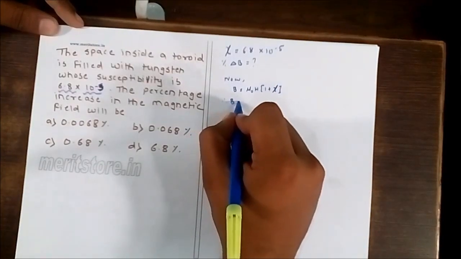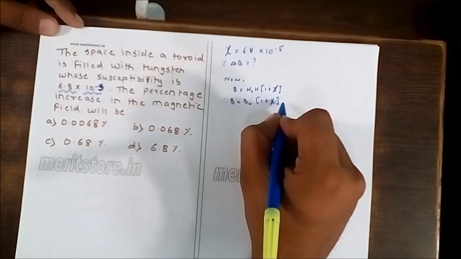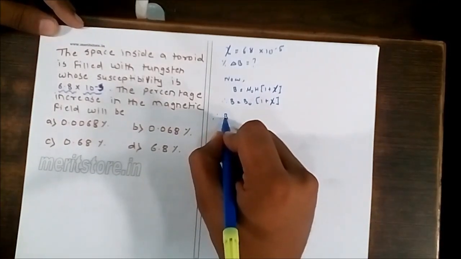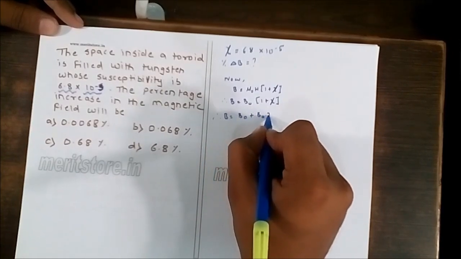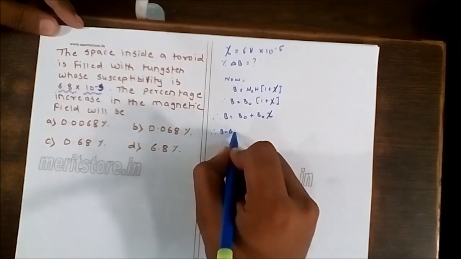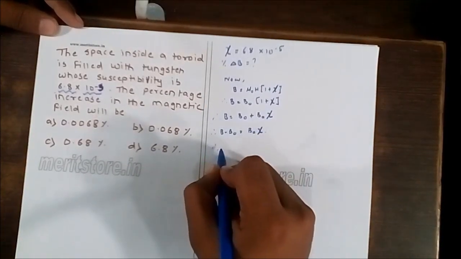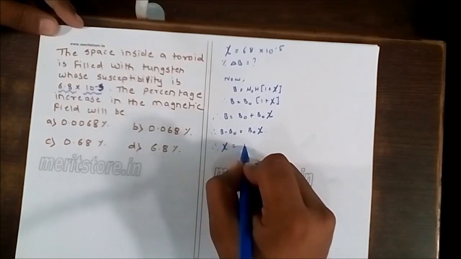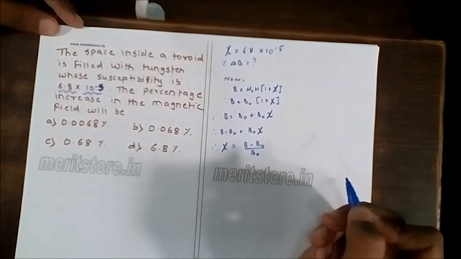So therefore B is equals to B naught into 1 plus susceptibility. Therefore B is equals to B naught plus B naught into susceptibility. Therefore B minus B naught is equals to B naught into susceptibility. Therefore susceptibility is equals to B minus B naught upon B naught.